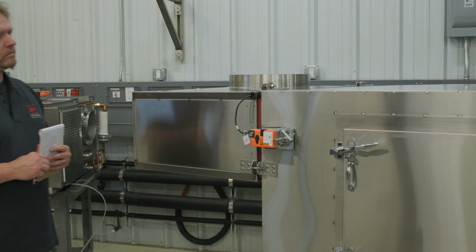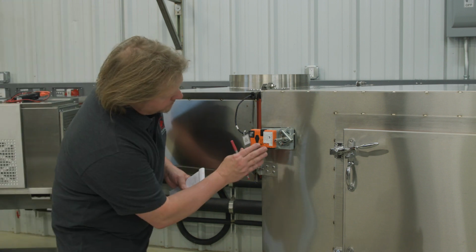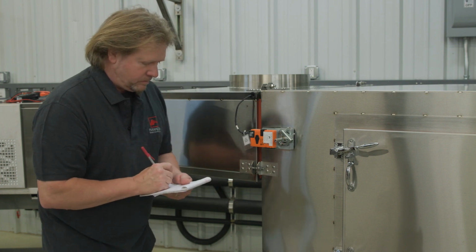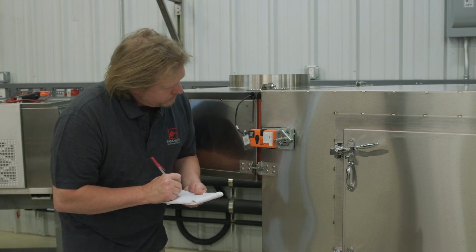Then verify that the air bypass damper is in the full bypass position. Document the rotational position of the actuator, CW or CCW.